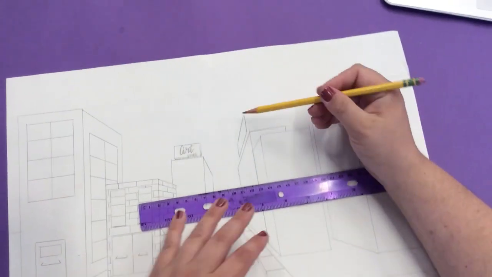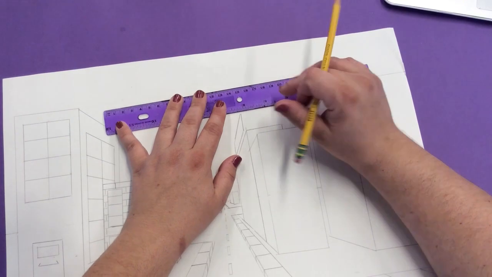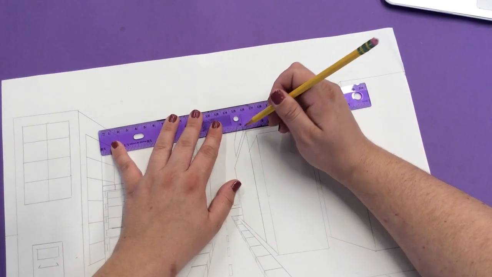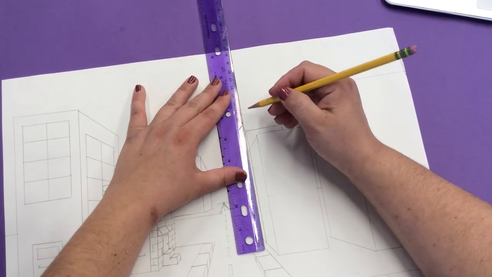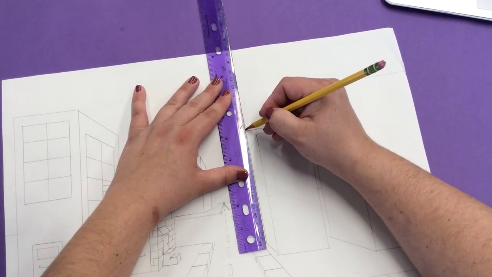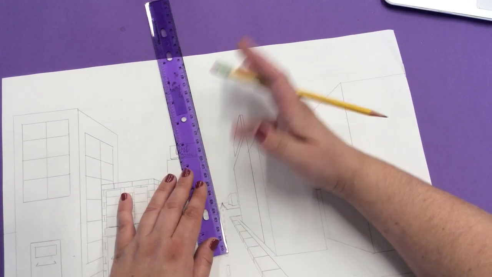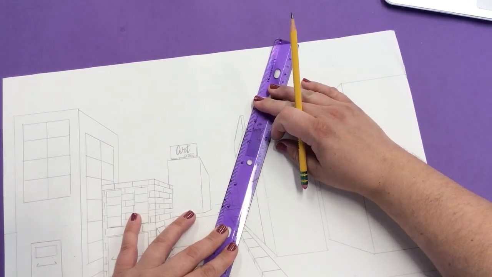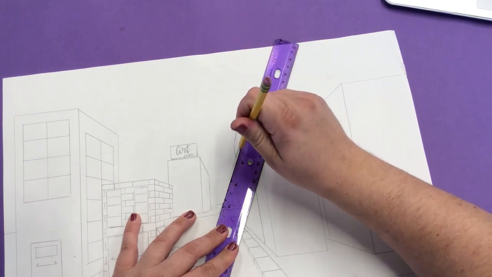Okay, then if we wanted to see the side of this sign here, we would see just a little tiny rectangle with horizontal and vertical lines. And then we could draw the bottom of the sign as well, which would go to the vanishing point.